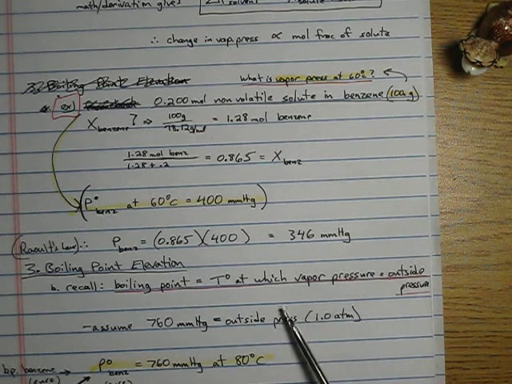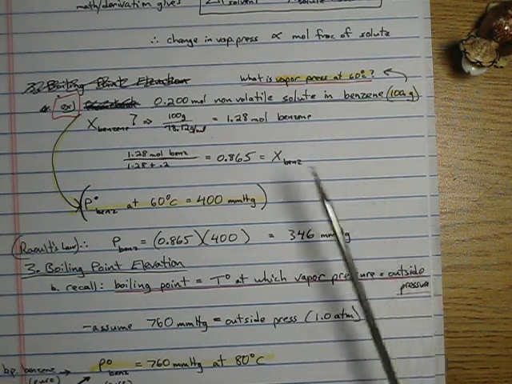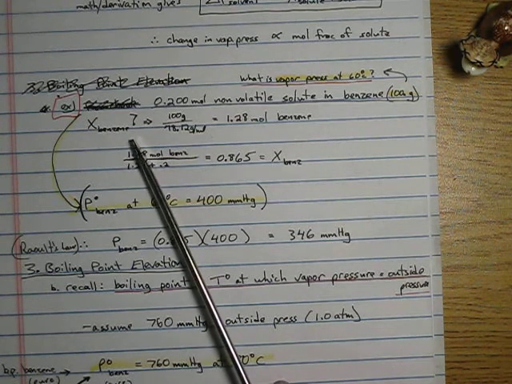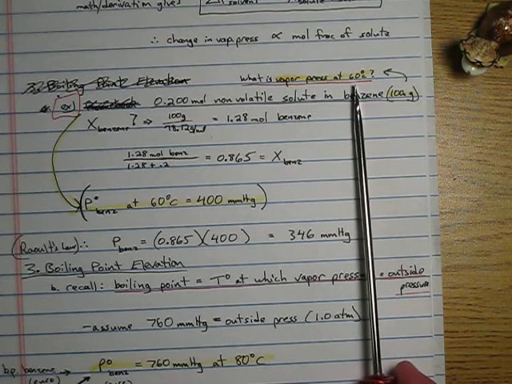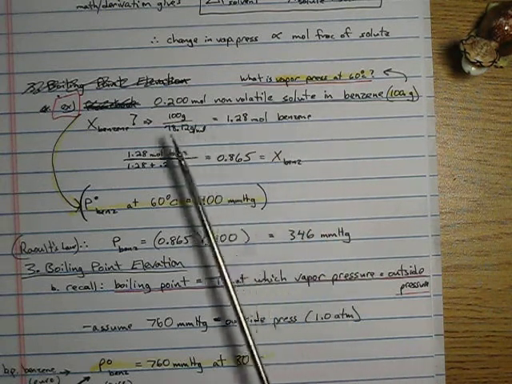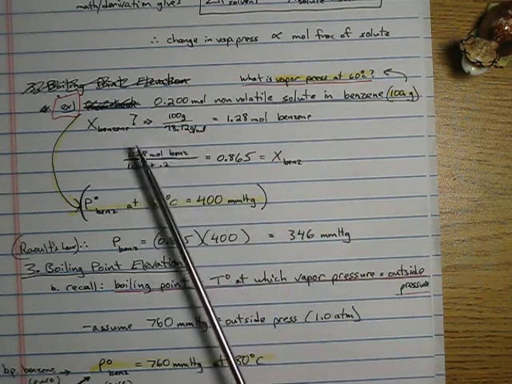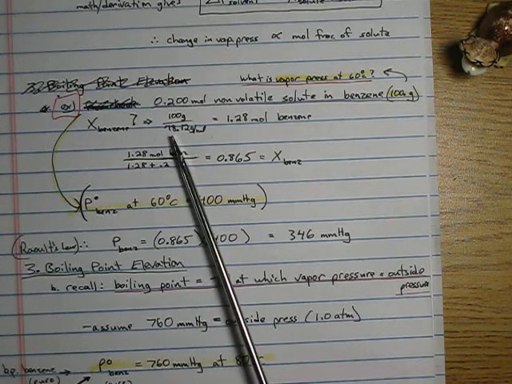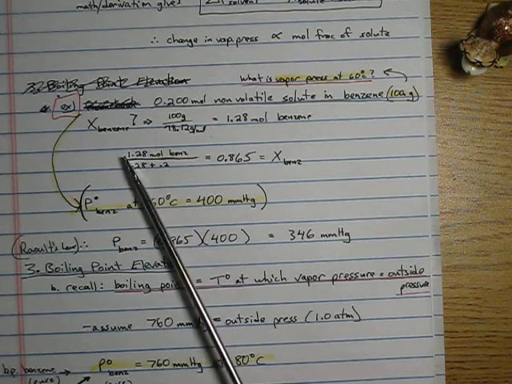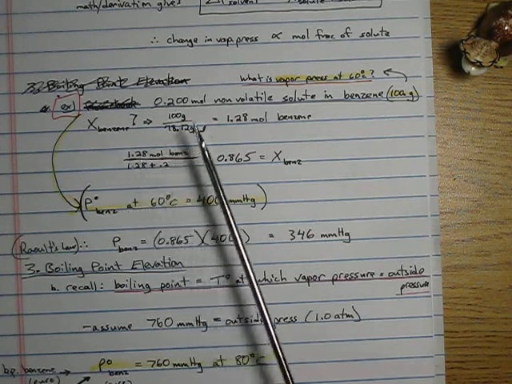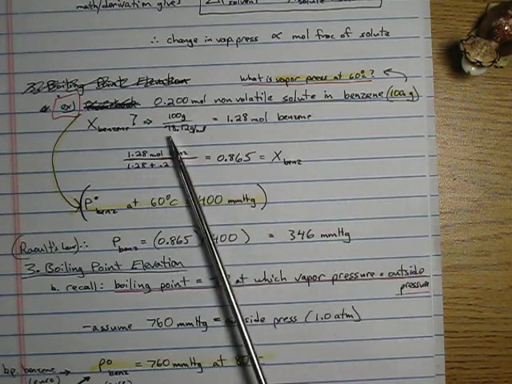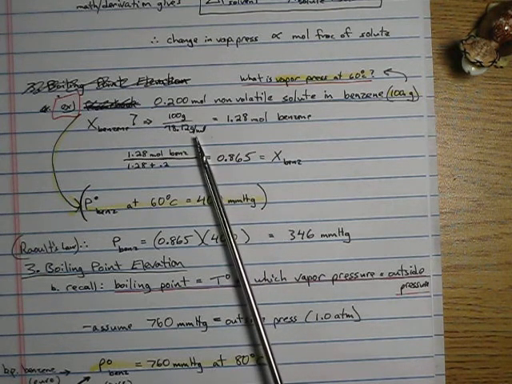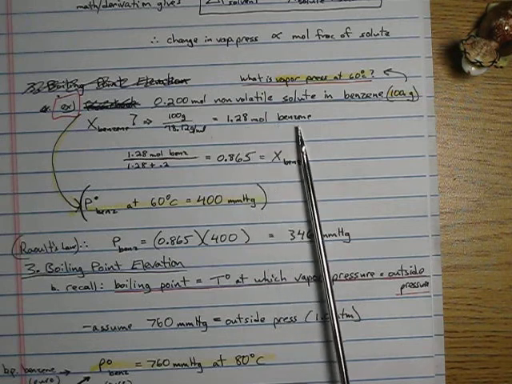Well, a few things. What's going to be the mole fraction of the benzene? If we're going to use Raoult's law, we want the new vapor pressure. So let's use Raoult's law, where the pressure of the solvent equals the mole fraction of the solvent times the original vapor pressure of the solvent. The mole fraction of benzene, well, let's see. We've got 100 grams of benzene divided by 78.12 grams per mole, means we've got 1.28 moles of benzene.